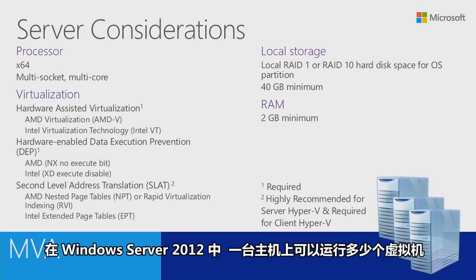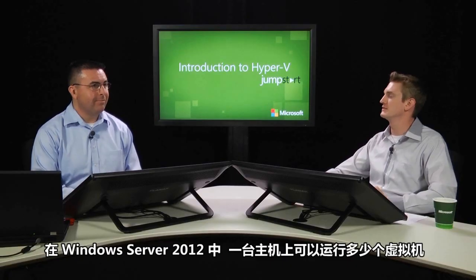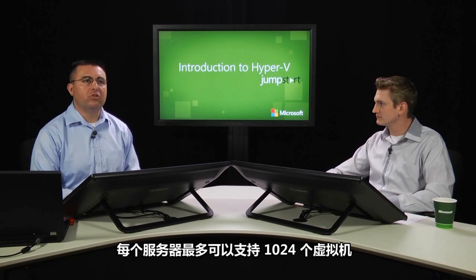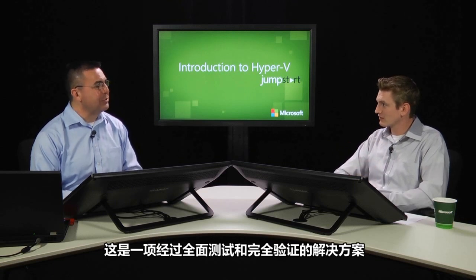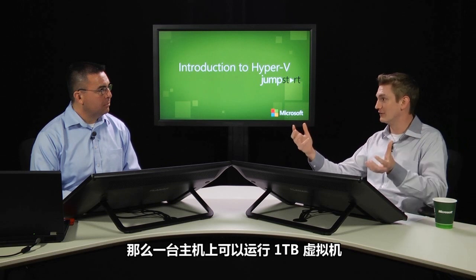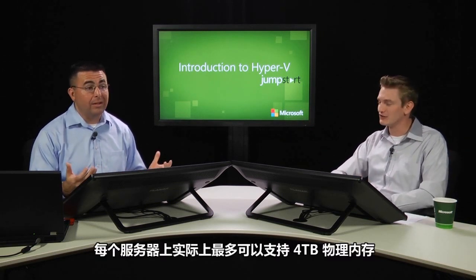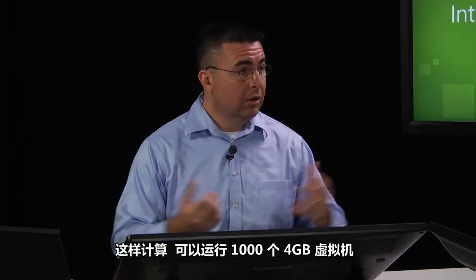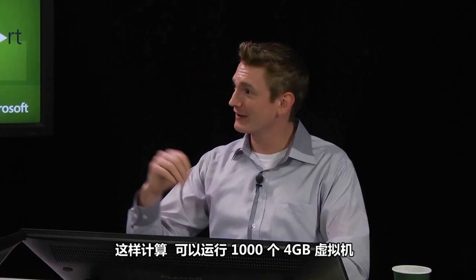Now, how many VMs can you run on a single host in Windows Server 2012? We actually support up to 1,024 virtual machines per server. That's pretty impressive. And this is a fully tested, fully qualified, fully validated solution. So you're saying with 1 gigabyte virtual machines, we can run a terabyte of virtual machines on a single host, essentially. Over a terabyte. Pretty impressive. And we actually support up to 4 terabytes of physical memory per server. So you can run 1,004 gigabyte VMs. You could really go to town.